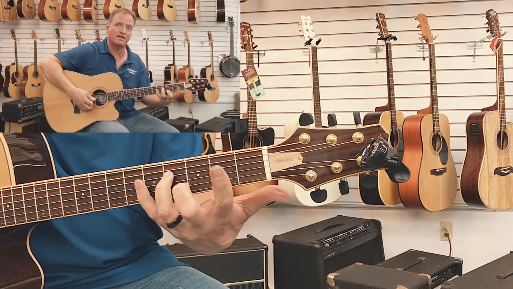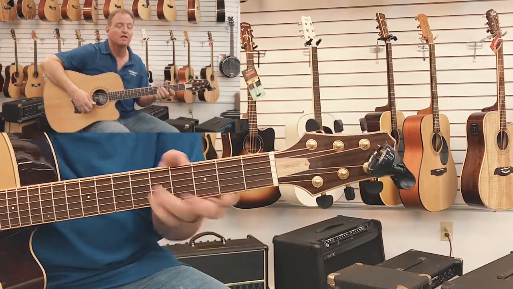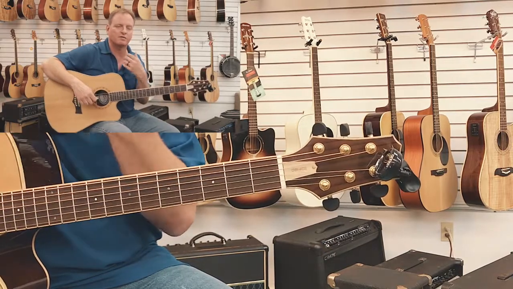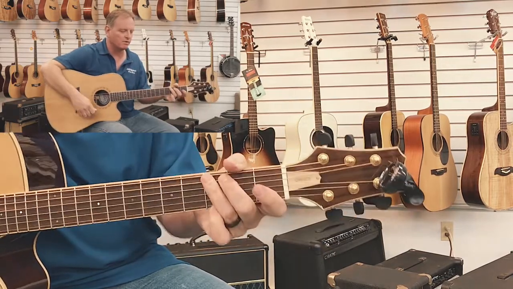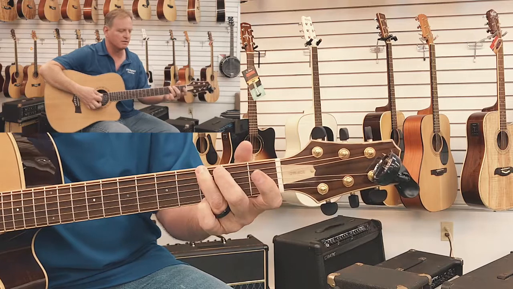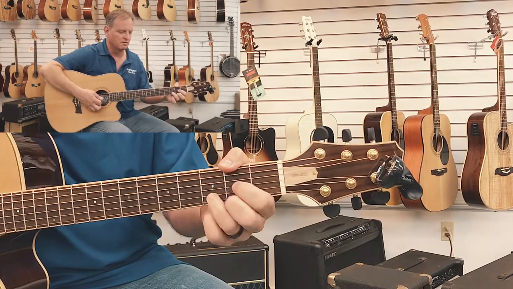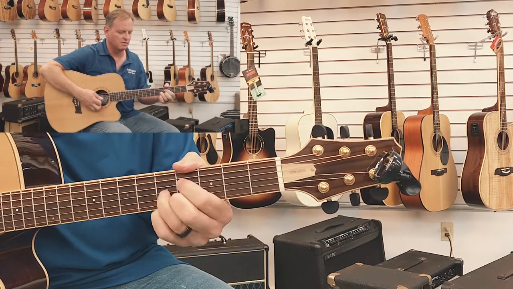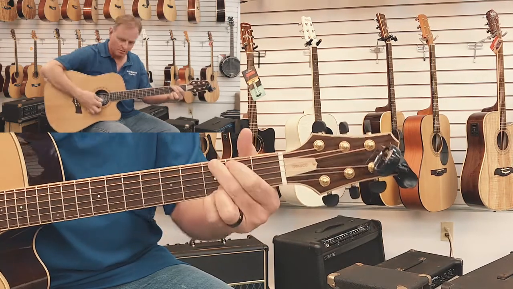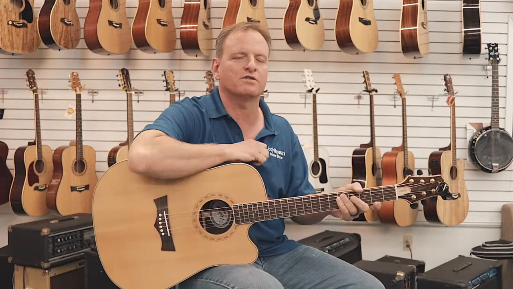It don't want to stay there. It wants to go right to the G. The same thing applies whenever you're either singing it or playing your chords. You hear it wanting to go back to 1 again. You hear it want to resolve.